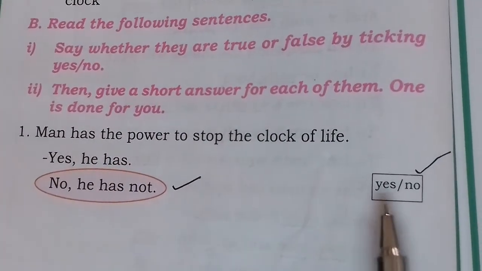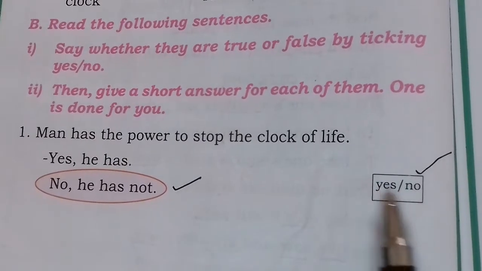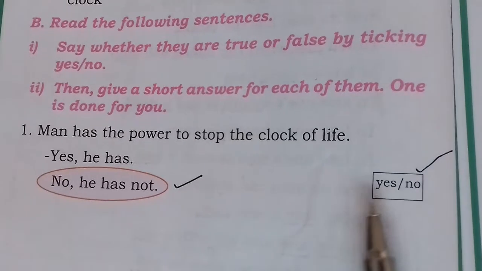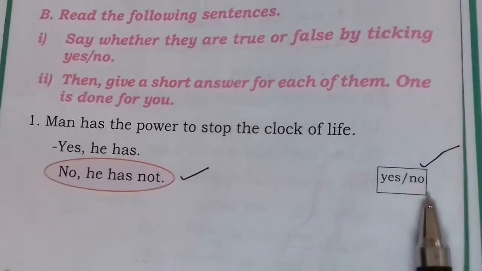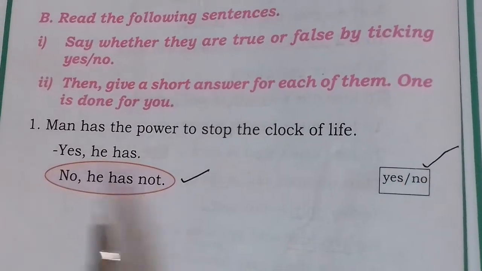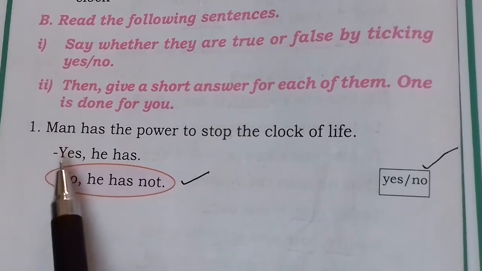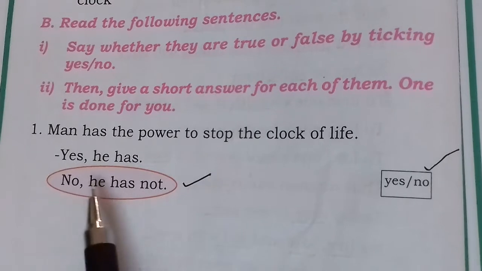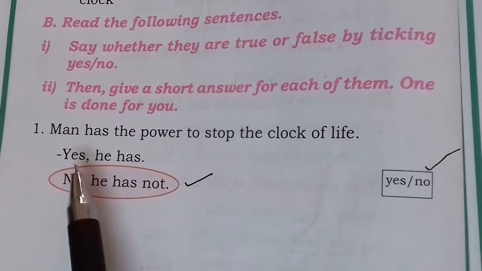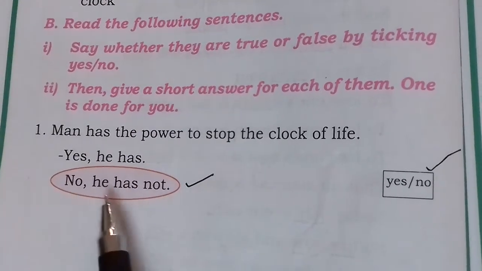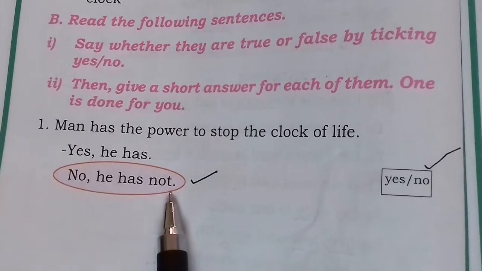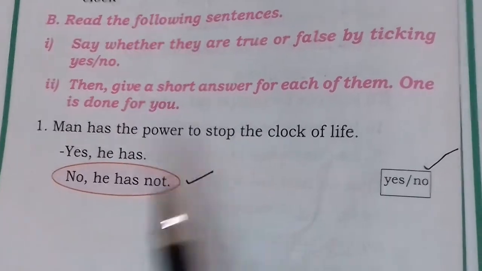So your answer is in the bracket whether it's yes or no. Does man have the power to stop time? Whether it's yes or no. So your answer is no. So here it is. He is given two options. Yes, he has. No, he has not. Means man does not have the power to stop time. This is the correct answer.